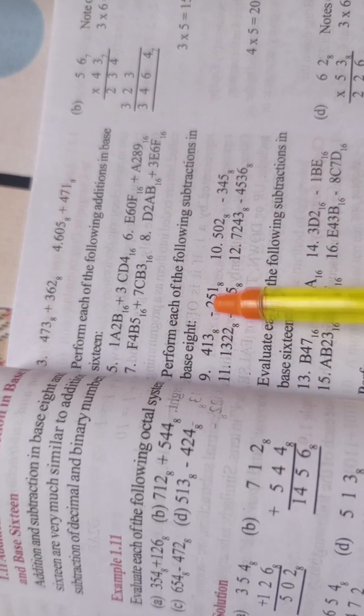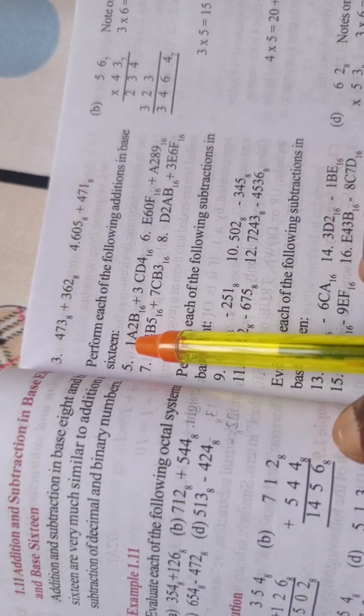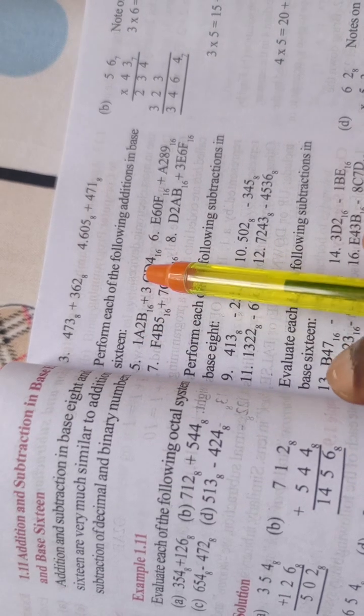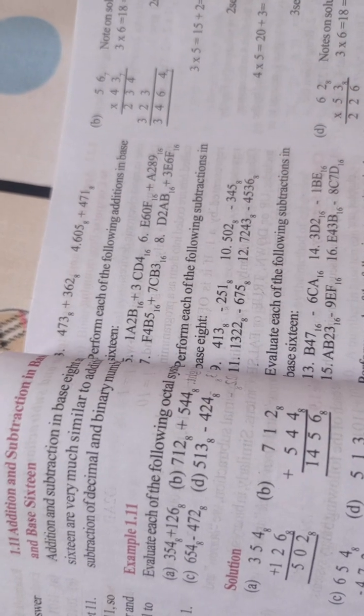But in this case, we are considering the subtraction. Here we are considering the addition in base 16, while in number 1 we are considering addition in base 8. So let's go to our solution board and see what is going to happen here.